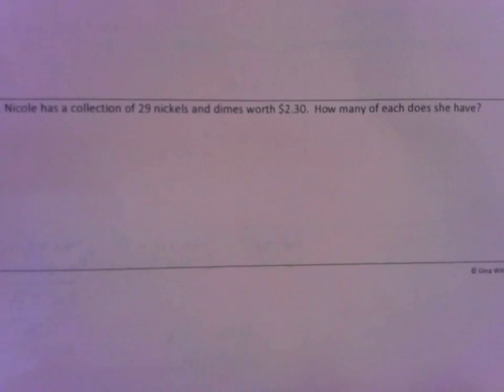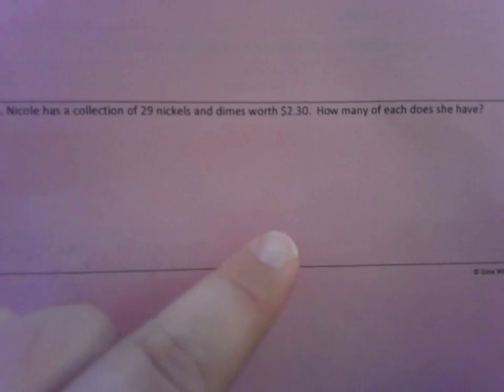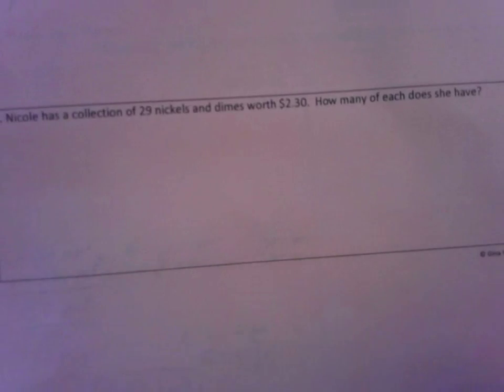When I read a story problem, the first thing I want to look for is what are they asking for? Nicole has a collection of 29 nickels and dimes that is worth $2.30. How many of each does she have? What am I looking for? Yes, Zach. How many of each you got? Which, a little more specific. Nickels and dimes.